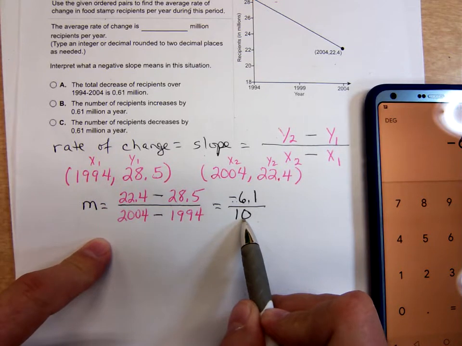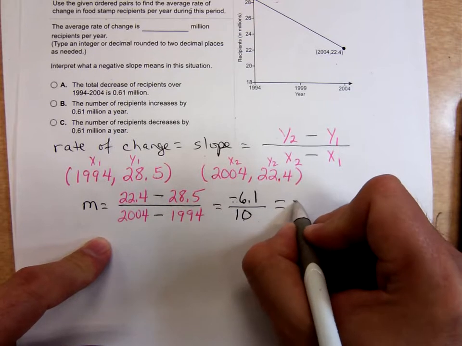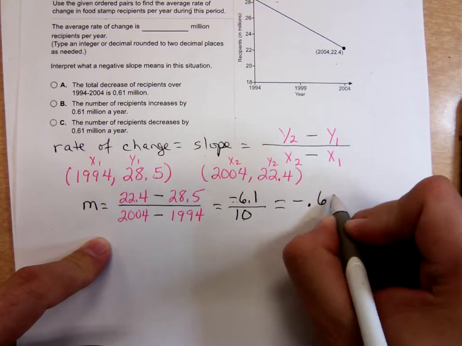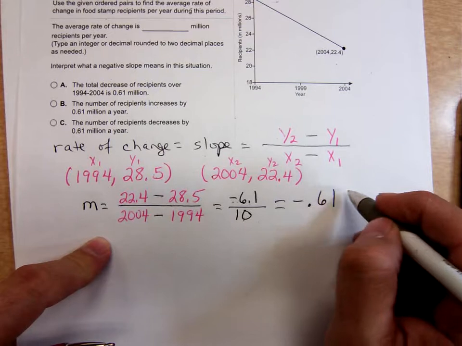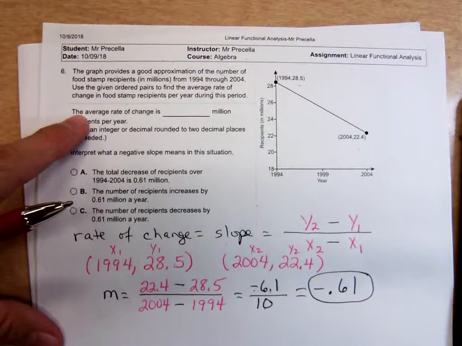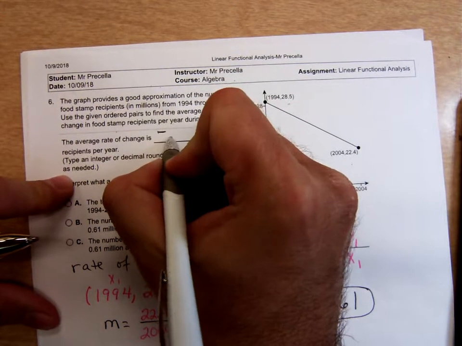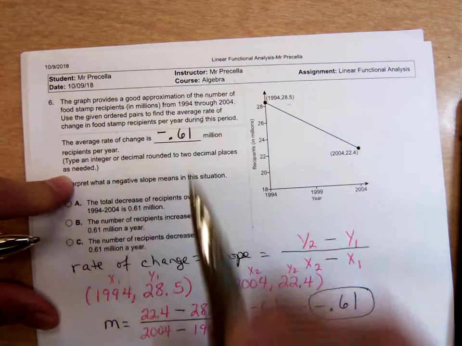When you divide that by 10, you would get negative 0.61. So the average rate of change is negative 0.61 million recipients per year.